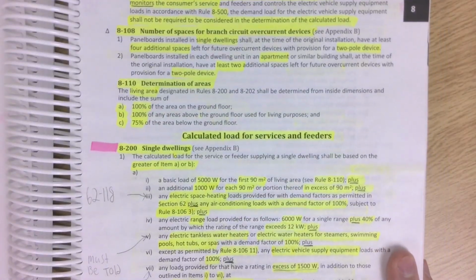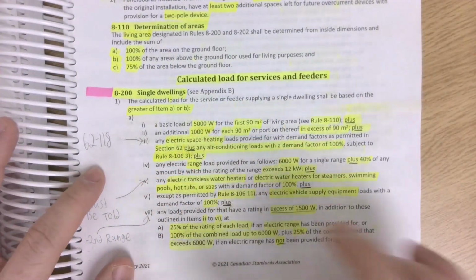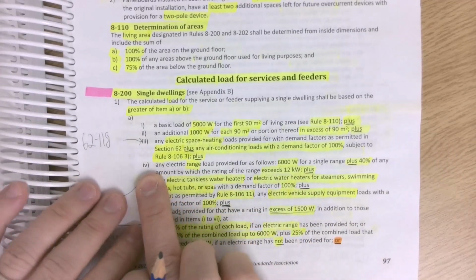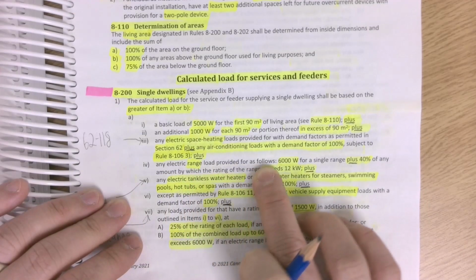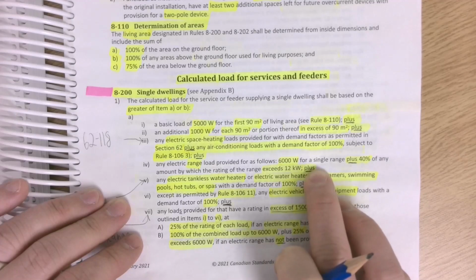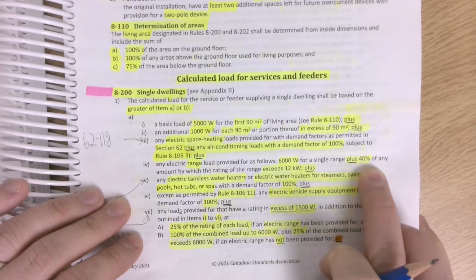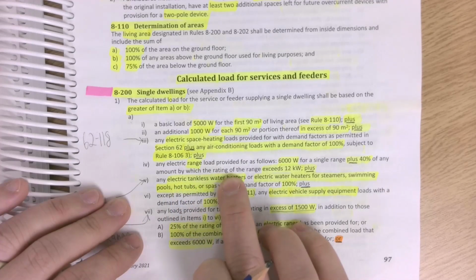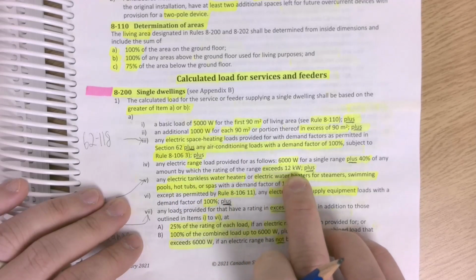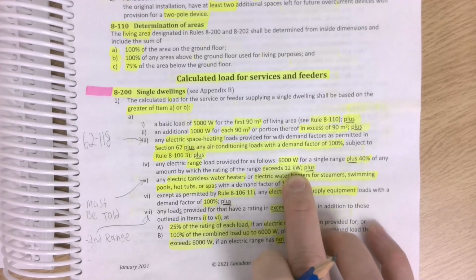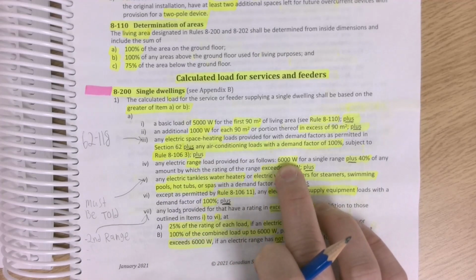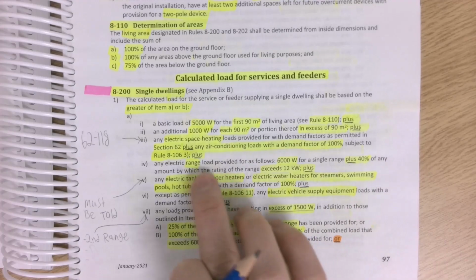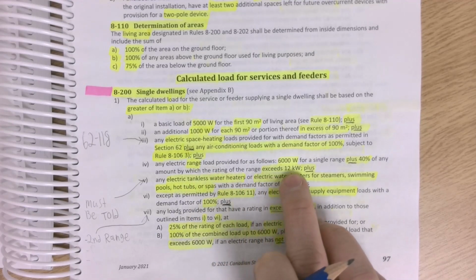We're moving along. So item 4, I'm just moving down. I'm just reading each one to figure out what gets added in. Item 4 is going to give us any electric range load provided for as follows: 6,000 watts for a single range, plus 40% of any amount by which the rating of the range exceeds 12,000 watts. Okay, so once again, the electric range, 6,000 watts, plus 40% of any amount by which the rating of the range exceeds 12,000 watts.